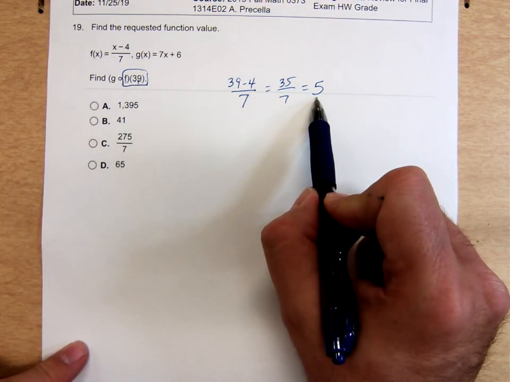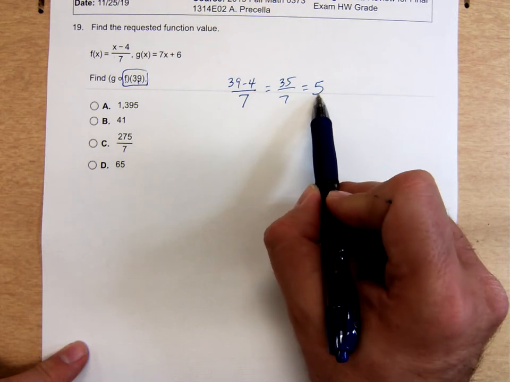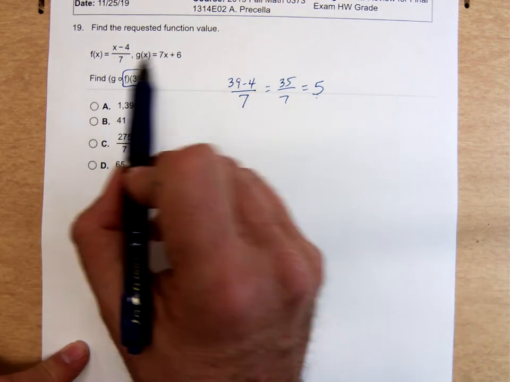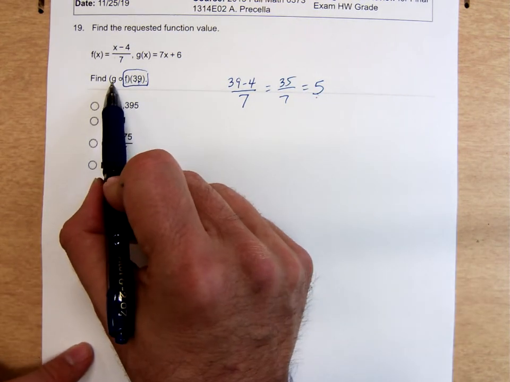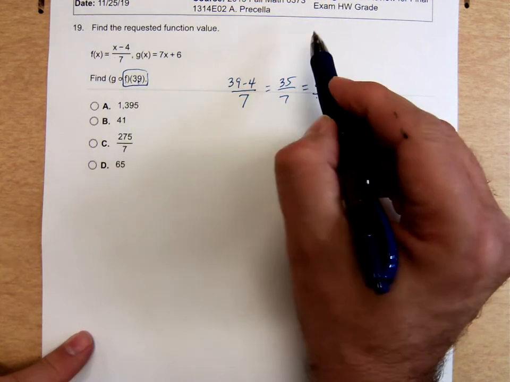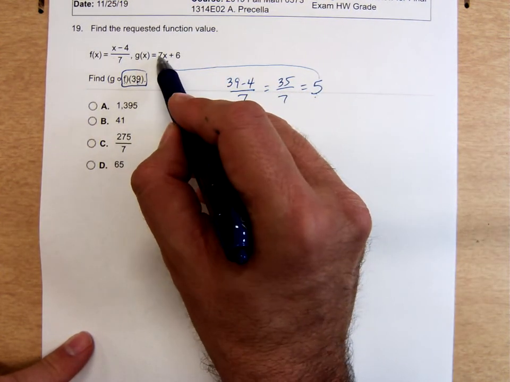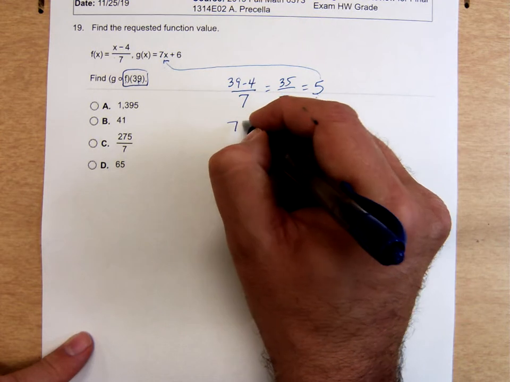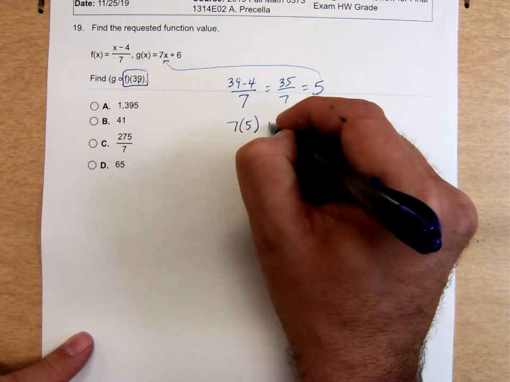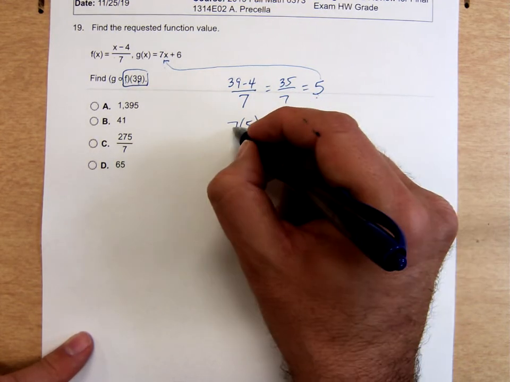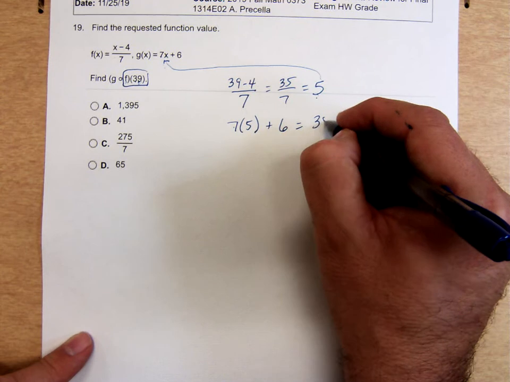Now, take the 5, plug it into g. So I'm plugging this in here. What would I have? A 7 times 5 plus 6. The 7 times 5 is 35 plus 6.